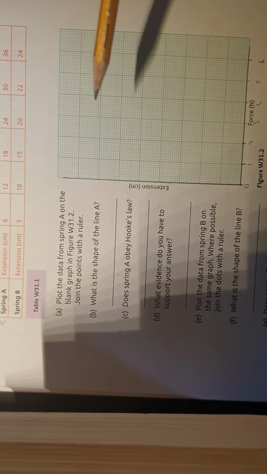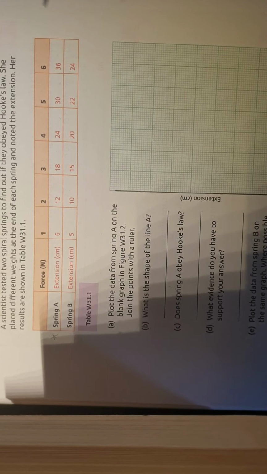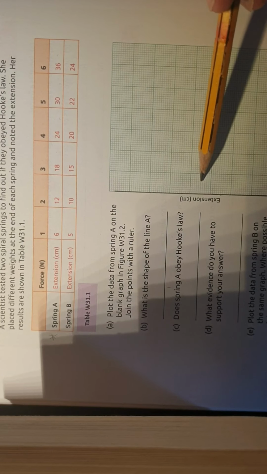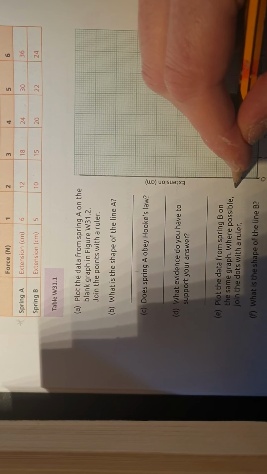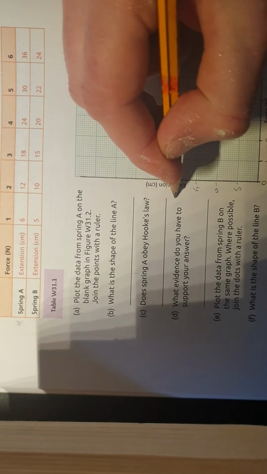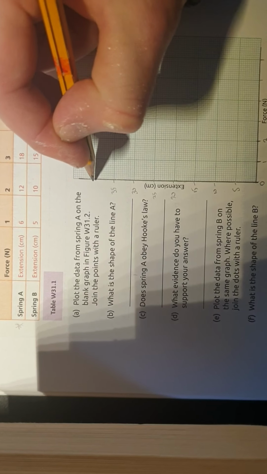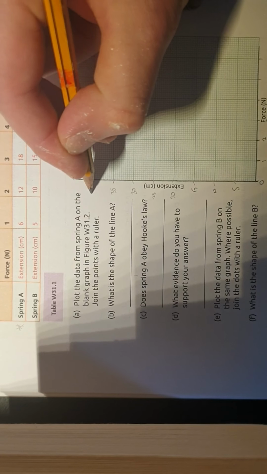The extension has to go up to a maximum extension of 36. So I have to try find something that's going to fit in here nicely to actually fit 36 in. I can't just go up one box at a time because that means that I wouldn't have enough room. So instead what I'm going to do is I'm going to go up in 5s. So you have to work out what works well. So I have 5, 10, 15, 20, 25, 30, 35, and the last one then is 40.